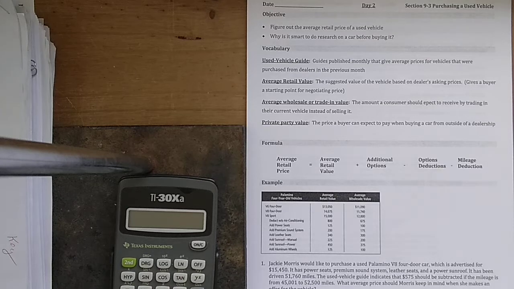Today we're going to be talking about purchasing a used vehicle. We spent the last few classes talking about buying new vehicles. Purchasing a used vehicle is similar, but there are some other things that you should consider. So our objectives today are to determine how to figure out the average retail price of a used vehicle, and also to know why it's smart to do research on a car before buying it.